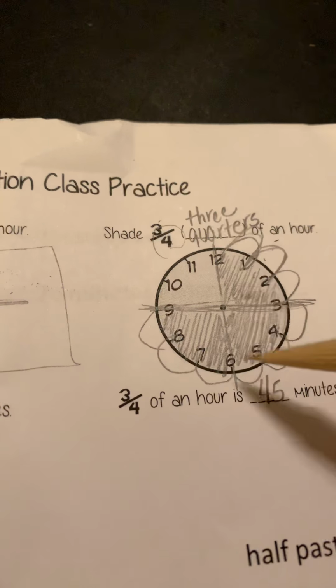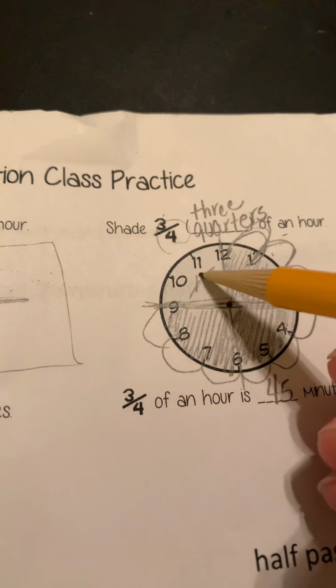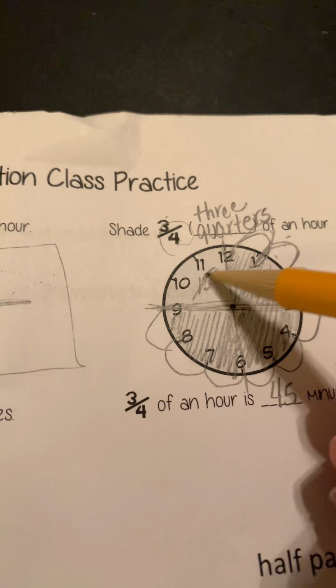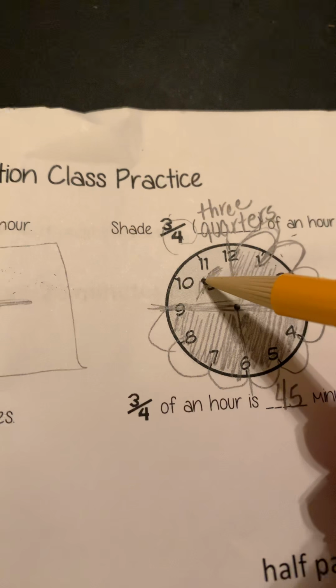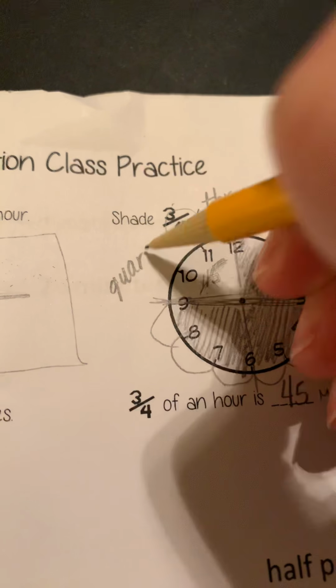Now, if I want to get really, really smart, here we go. 45 minutes, right? How many minutes are right here? Hopefully they say 15 because they've been listening. This is when you could say it's a quarter till.